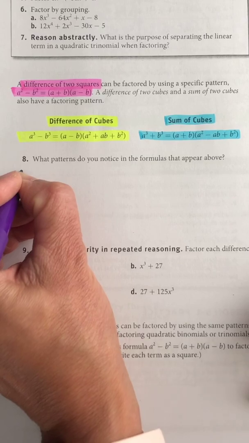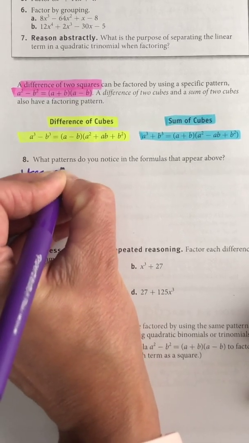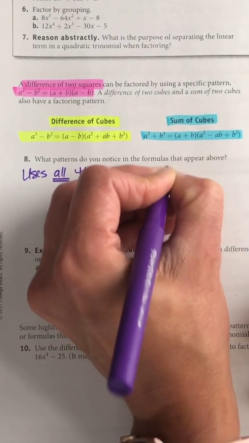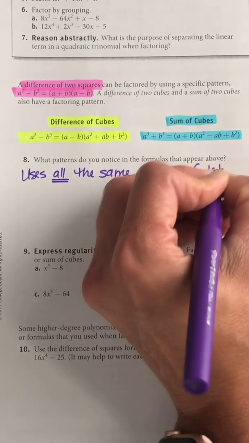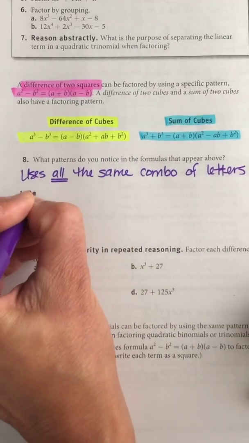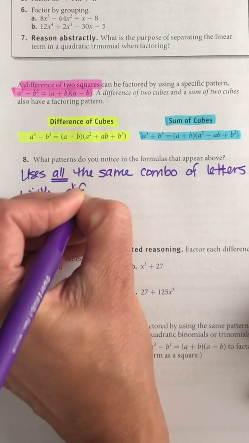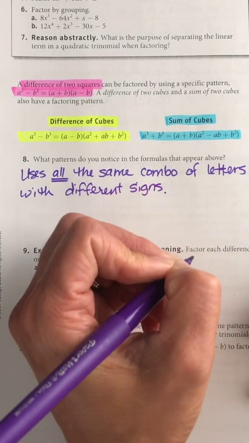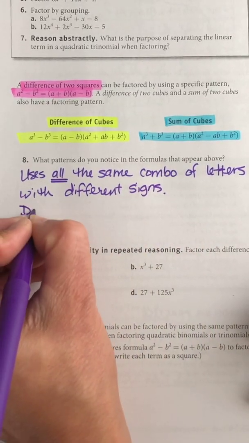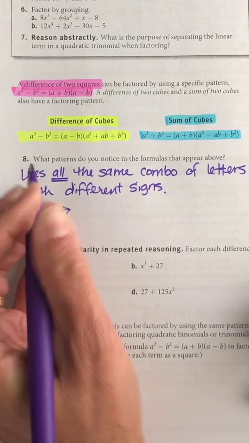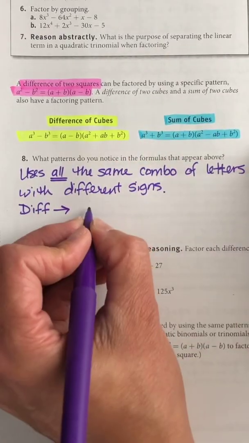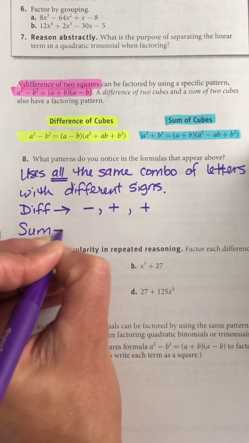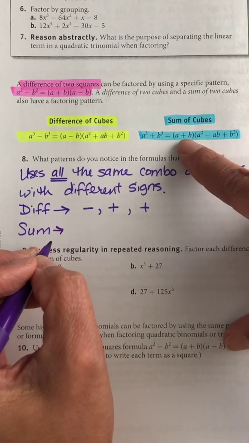Okay, so what we can say is it uses all the same combo of letters with different signs. So for the difference of cubes, it goes minus plus plus. For the sum of cubes, it goes plus minus plus.